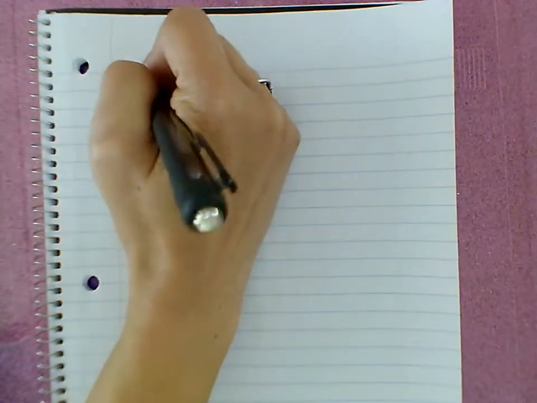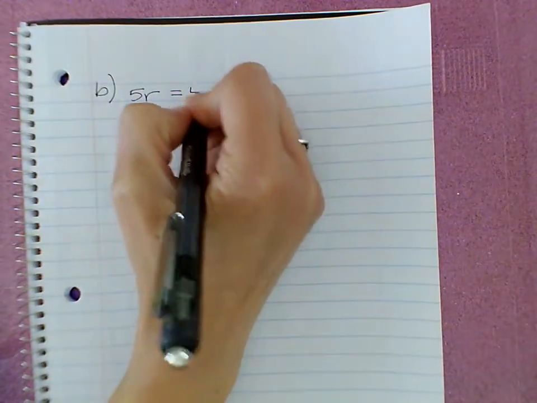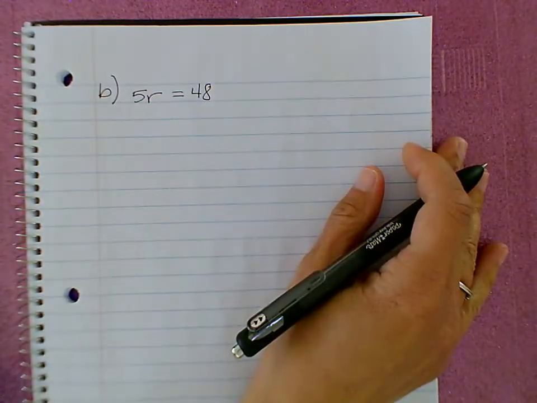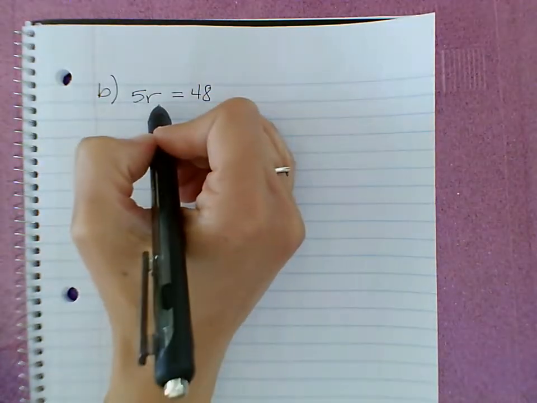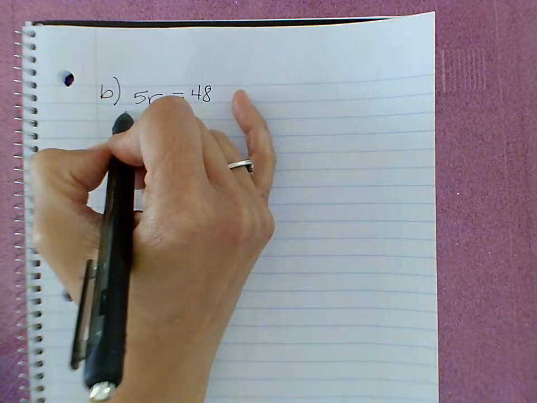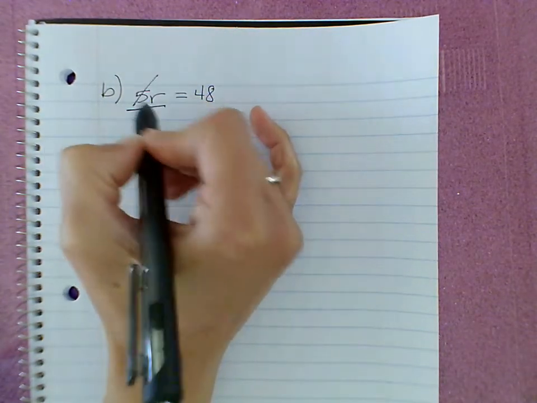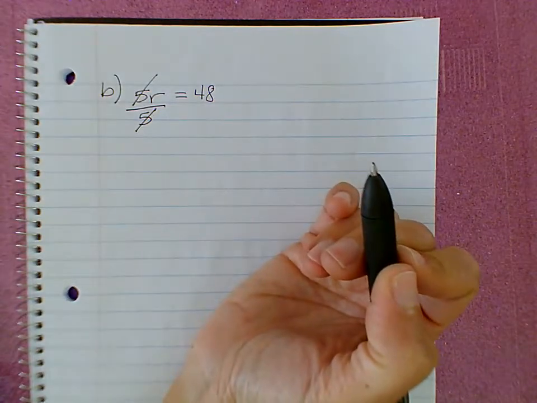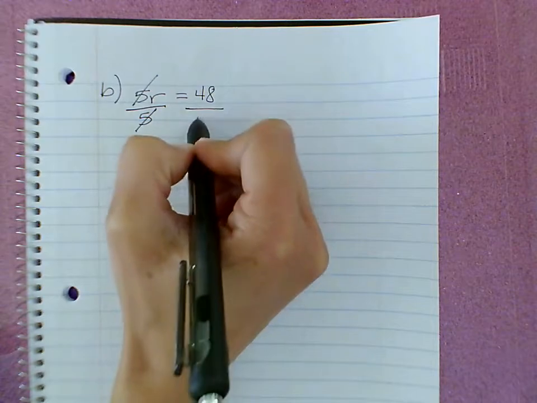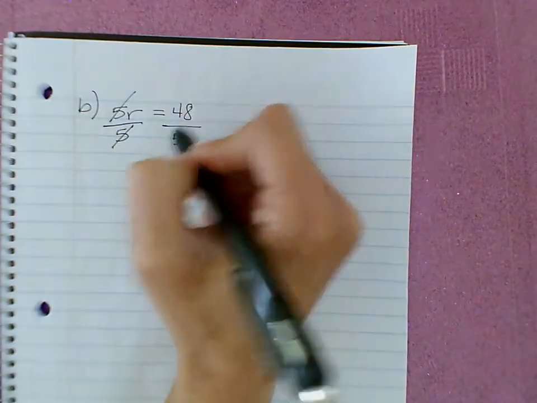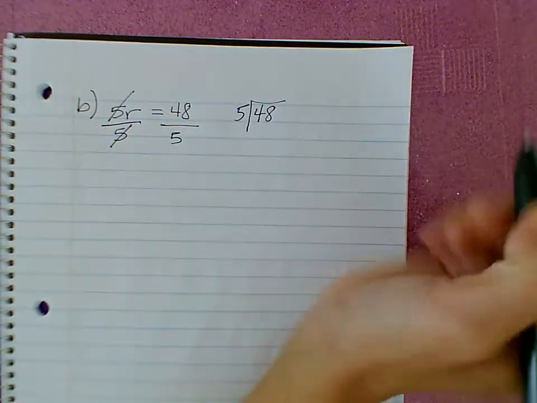So same thing. She's still using a multiplier of 5. But this time they're saying the width is going to be 48. Very same strategy. If this is saying 5 times r, we undo it by doing the inverse. And the inverse of multiplication is division. Whatever's there, that's what you divide by. They cancel because 5 divided by 5 is 1. Whatever I do on one side, I've got to do on the other. This says 48 divided by 5. So I set that up. 48 divided by 5. Same strategy.